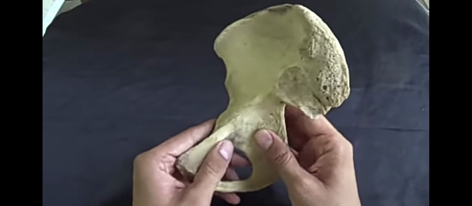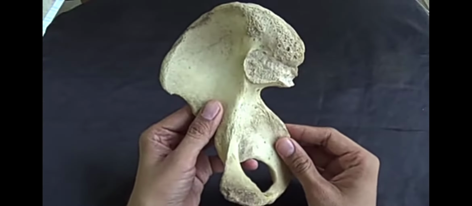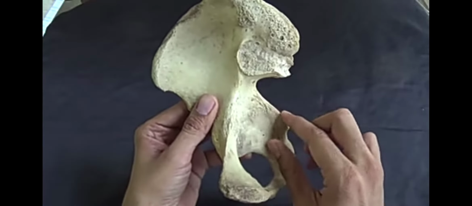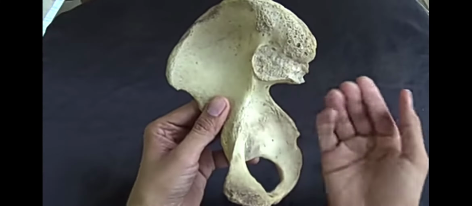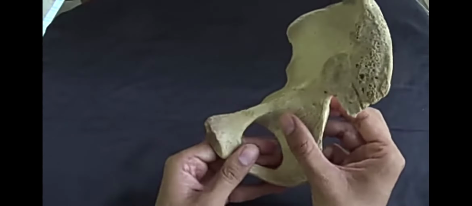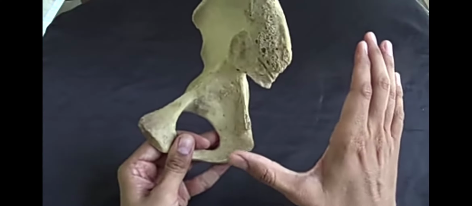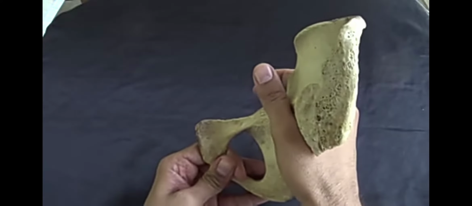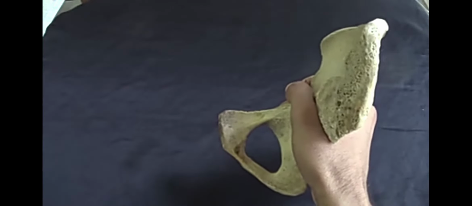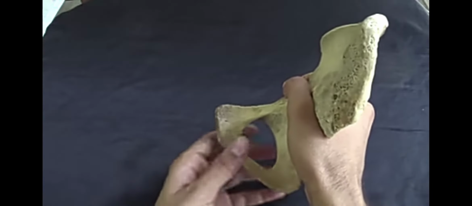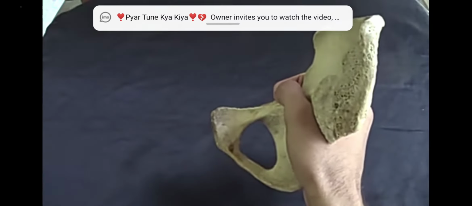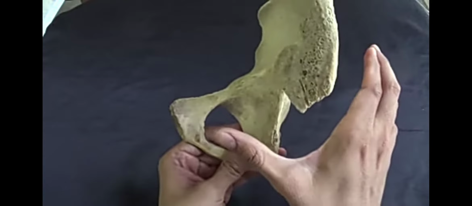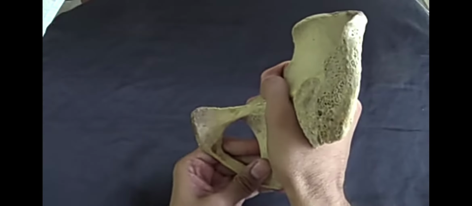Now second easiest way to determine the side and to hold it properly is looking at the greater sciatic notch. Now this is greater sciatic notch which is lying posteriorly, and how to hold this bone? Simply just stretch your thumb and accommodate that greater sciatic notch into the first web space so that you will easily be able to hold it with the same hand that it belongs. Okay, so it is of right side and you can easily accommodate the greater sciatic notch with the first web space, right?